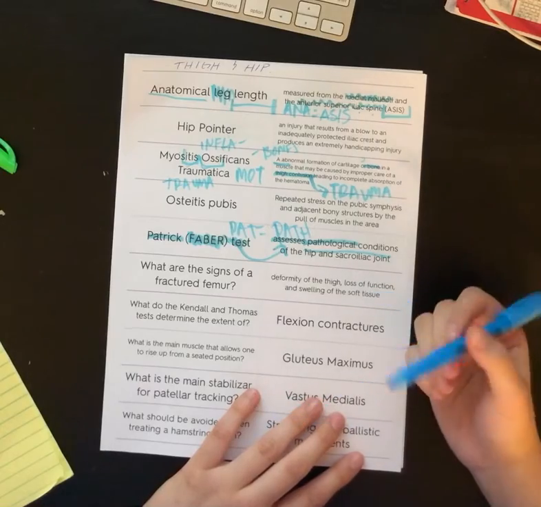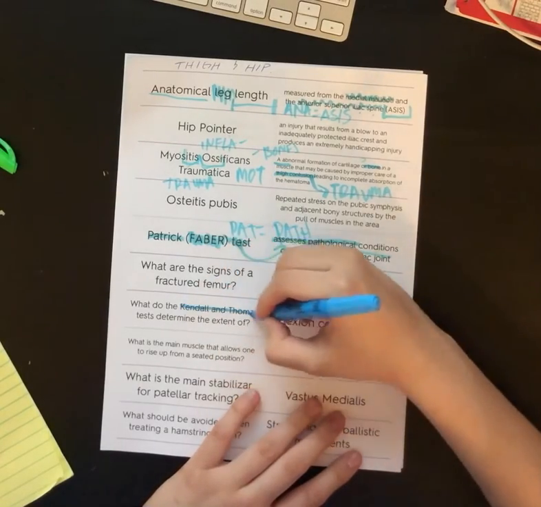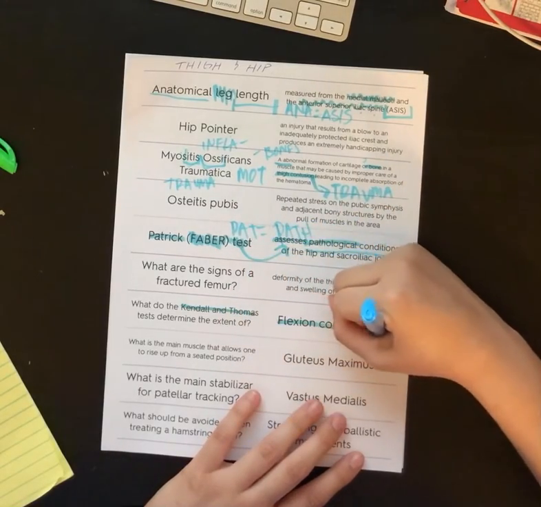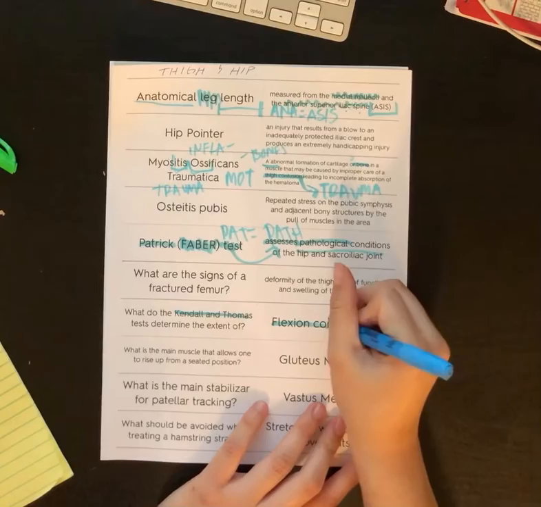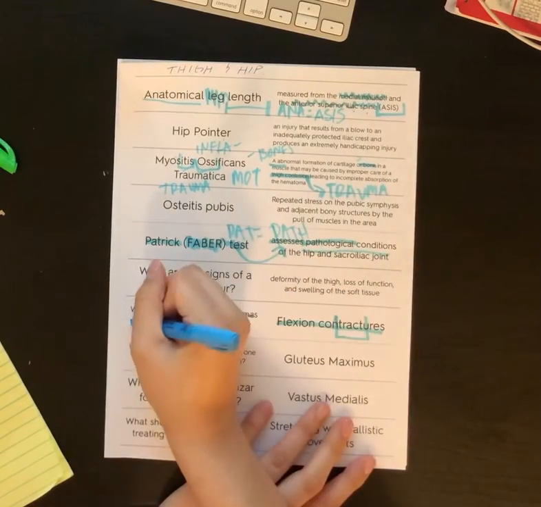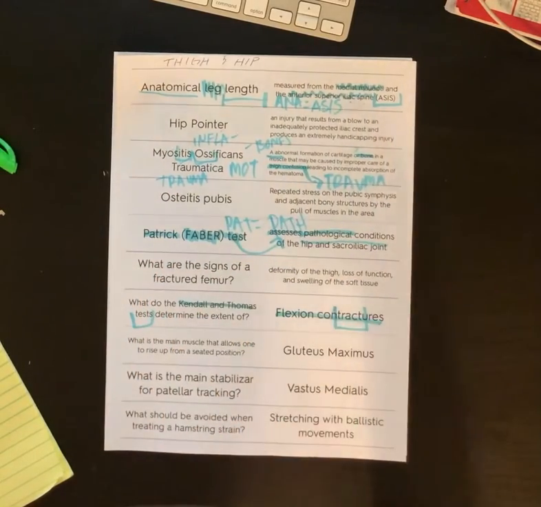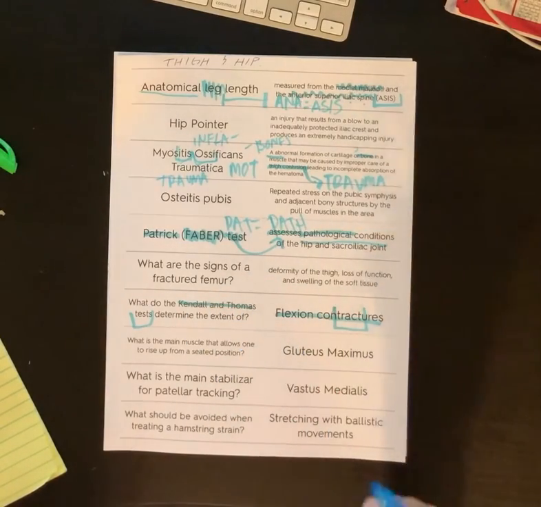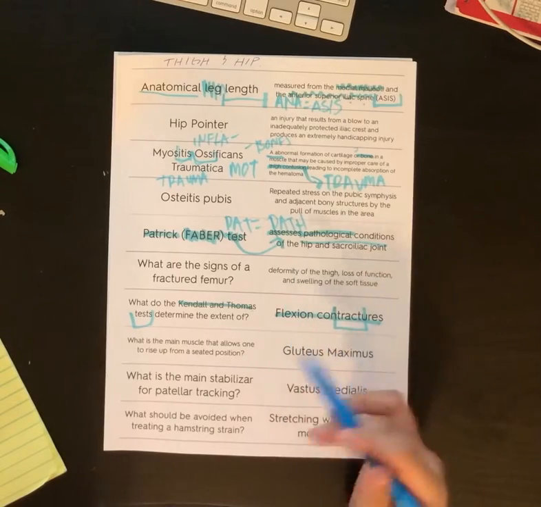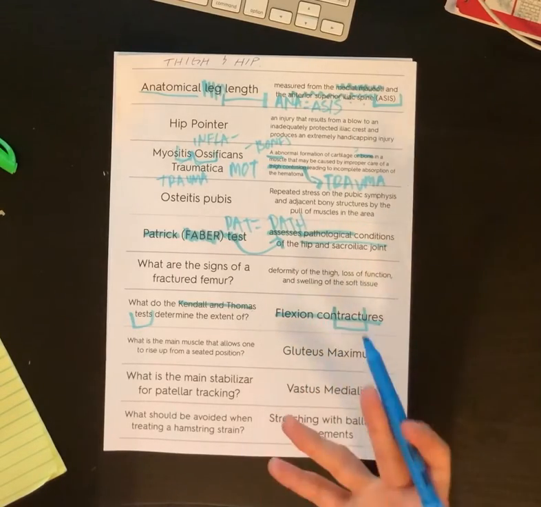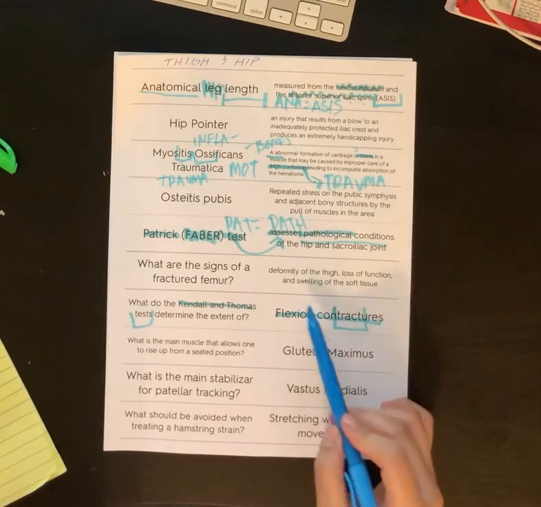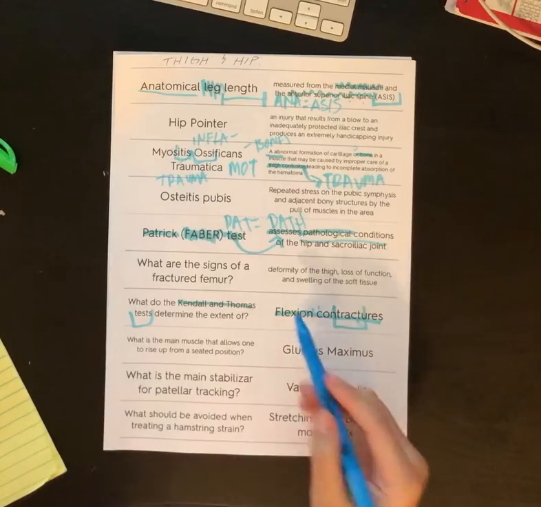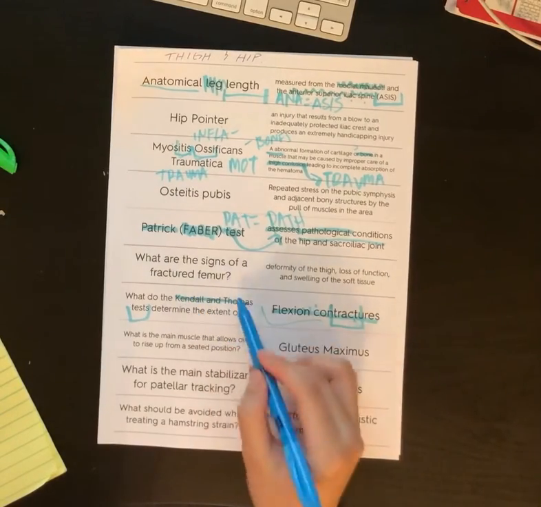We're going to jump right here, talking about what the Kendall and Thomas tests determine the extent of. It's just asking you what these two tests are going to be, what they're showing you. It's going to show you flexion contractures. For some reason, Thomas and test, in my head, it really comes together. And if you remember the Kendall and Thomas test, you're going to remember how they run it. And you're going to remember what it's determining, or what it's checking for. You're always going to think of flexion contractures. And flexion, I'm always going to remember with Kendall and Thomas.